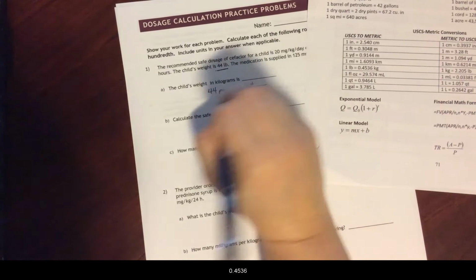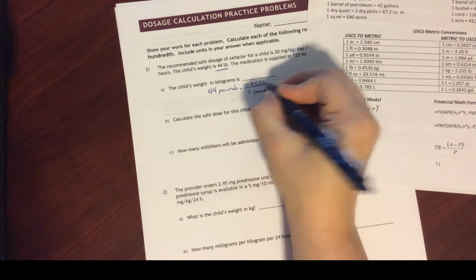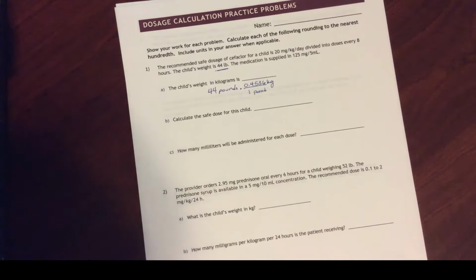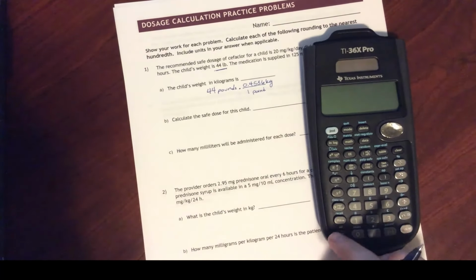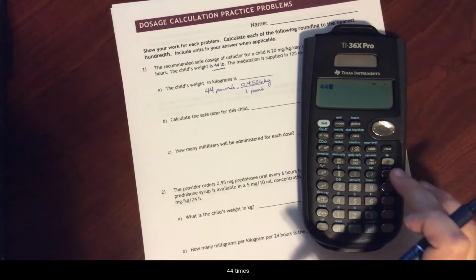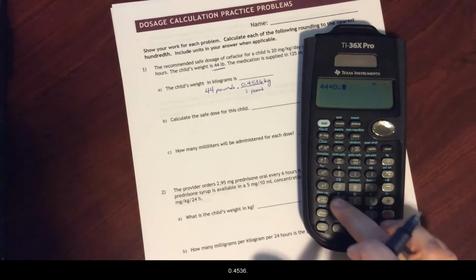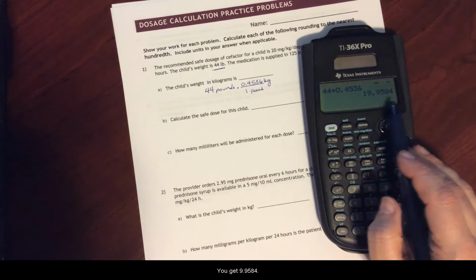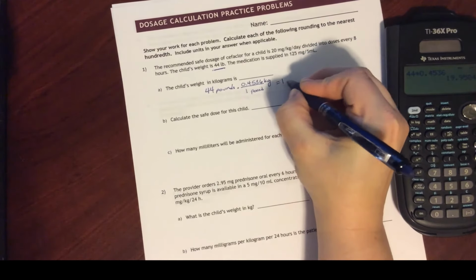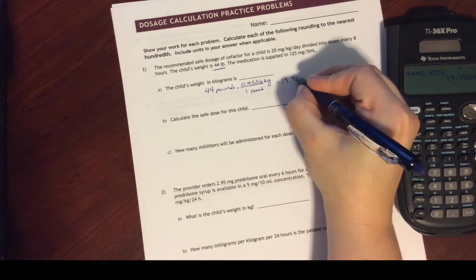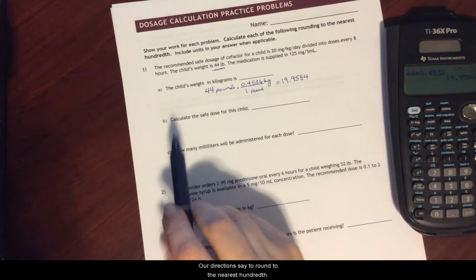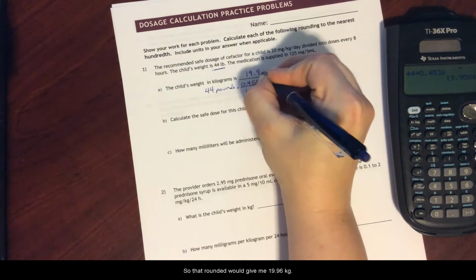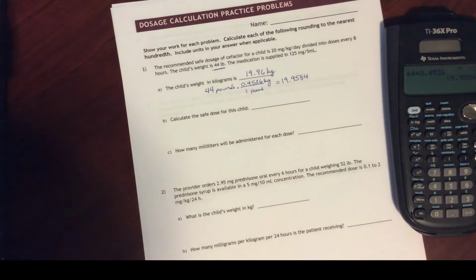And 0.4536 kilograms. So then we're going to multiply that. So we'd have 44 times 0.4536. We get 19.9584. Our directions say to round to the nearest hundredth. So that rounded would give me 19 96/100 kilograms.